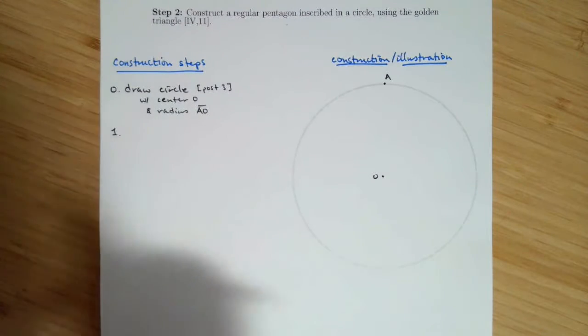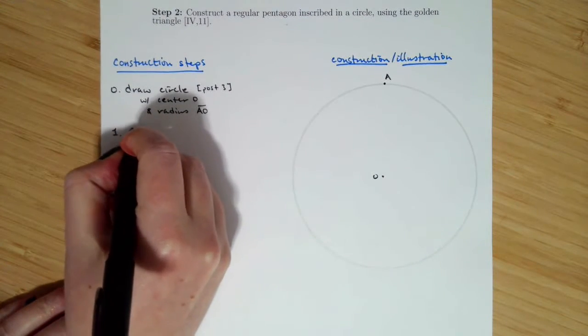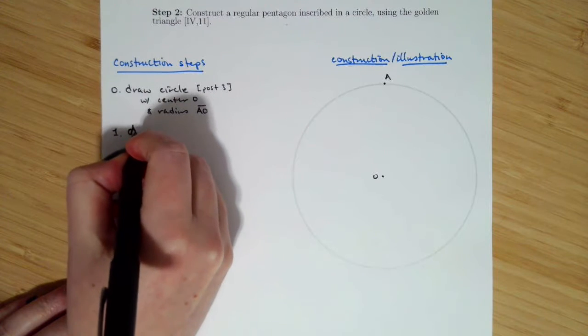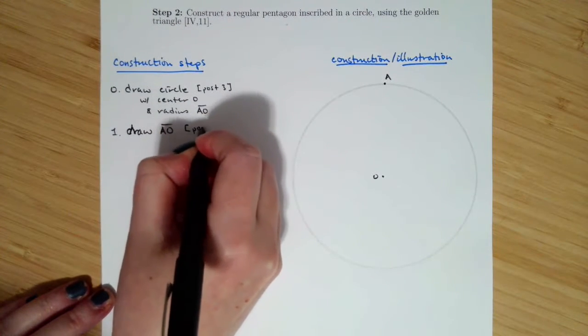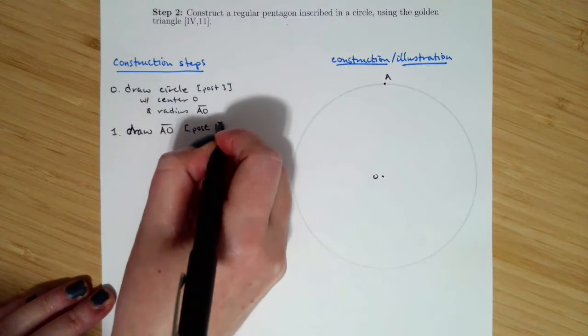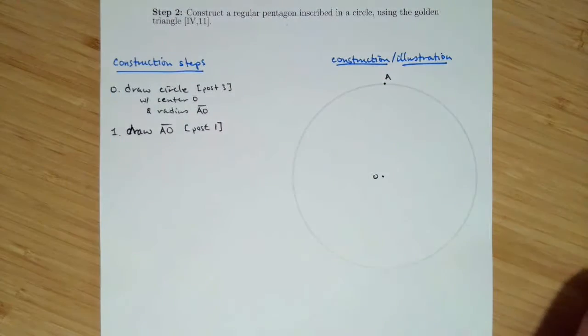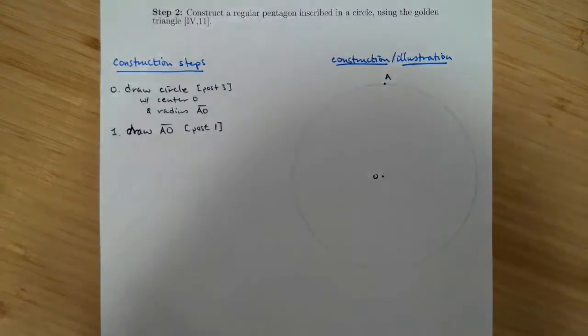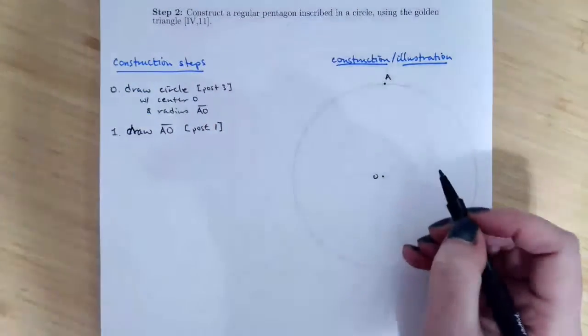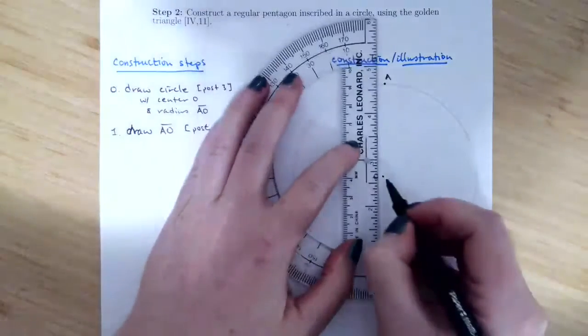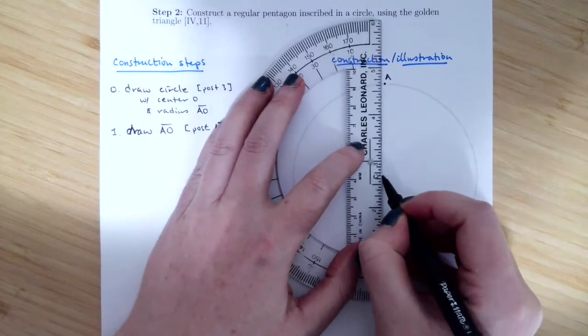But next, let's draw OA. Now, I'm going to put in the full diameter. You don't need that. All you actually need is the radius. So it's up to you whether you want to draw in just the radius or the full diameter.